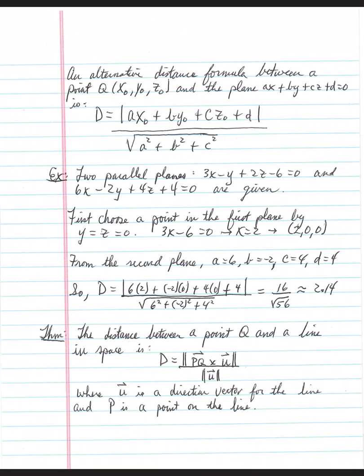An alternative distance formula between a point and the plane can be calculated this way. Now, remember, Q is a point not on the plane, and a normal vector to a plane is represented by the coefficients of x, y, z. So what you want to do in this alternate distance formula is take the entire plane, make sure everything is on one side and that the plane is equal to 0. So your constant will be on this side instead of the right side. Gather all your terms in order and your constant, make sure it's equal to 0.